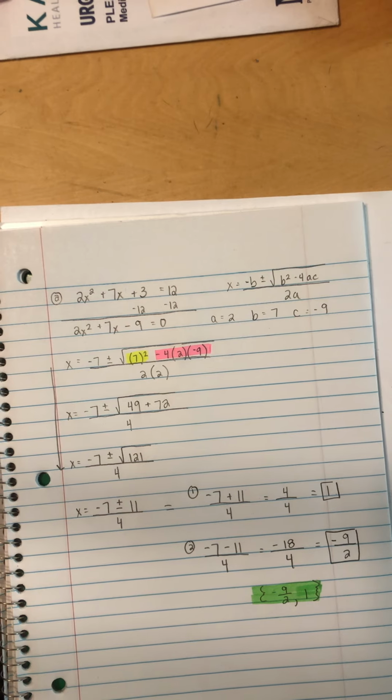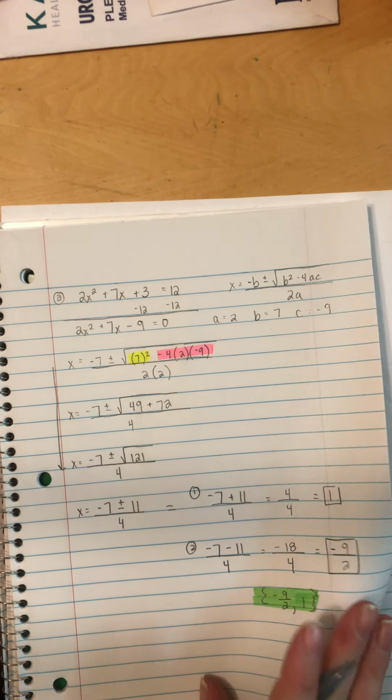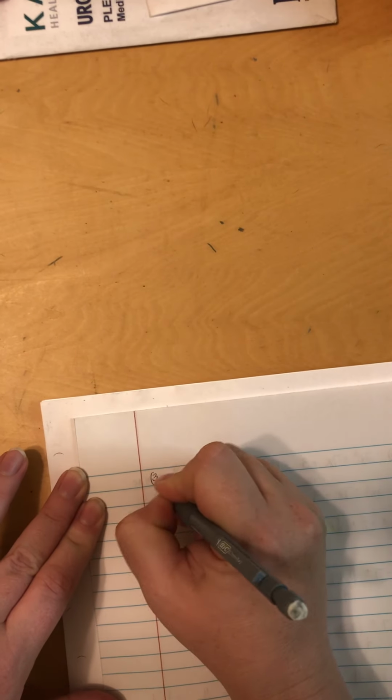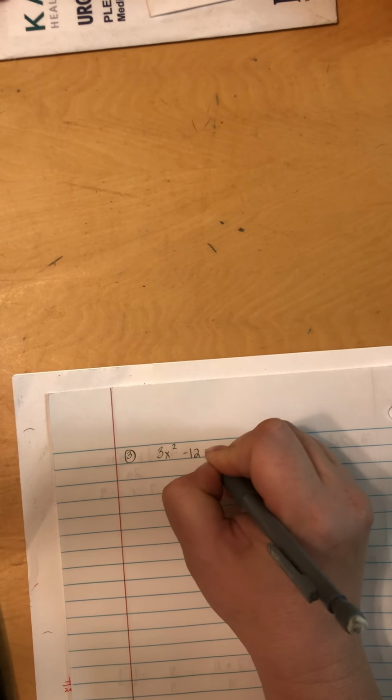Okay. So what we are going to do is we'll do number 3 right now. All right, so I'm going to flip the page, do number 3. Okay, 3x squared minus 12 equals 0.